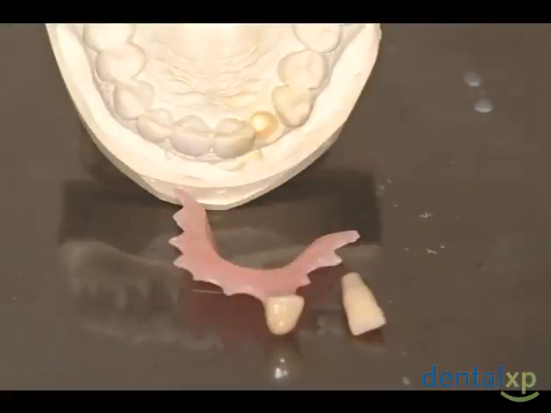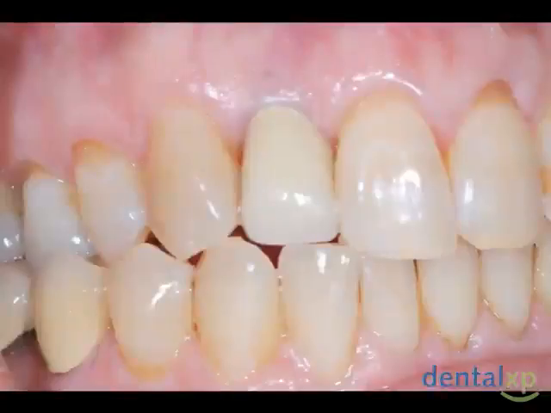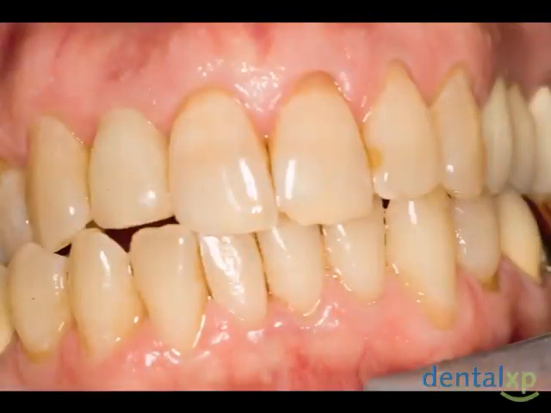In this case, 2 provisionals have been used. One removable during the time of healing, the second to create the proper emergence profile. And the final restoration showing the emergence profile that has been developed by a provisional restoration. And the final view of the anterior region of the mouth.